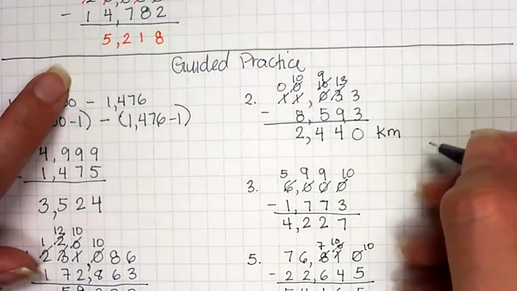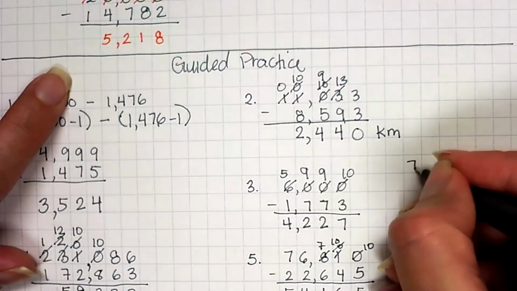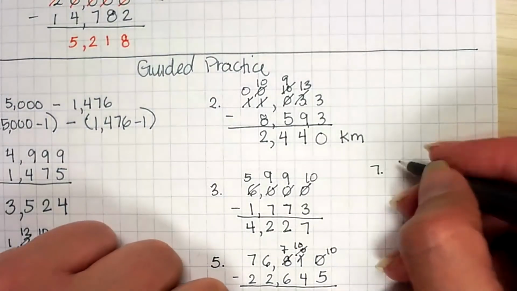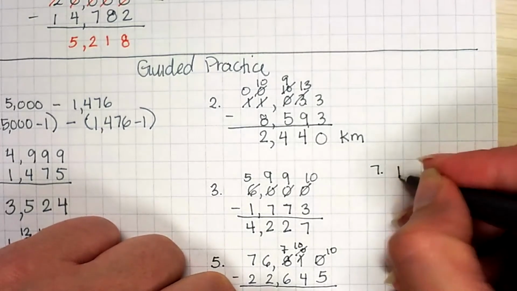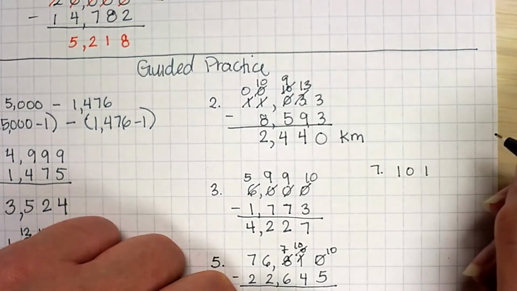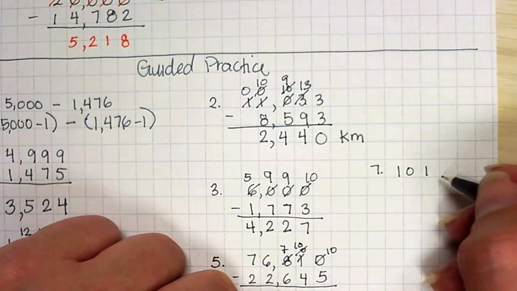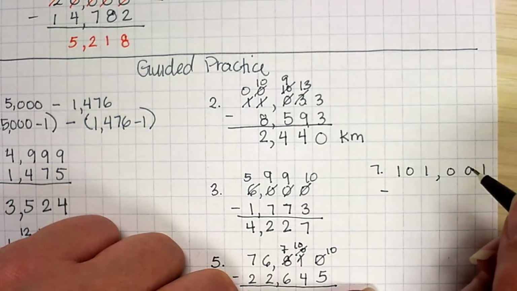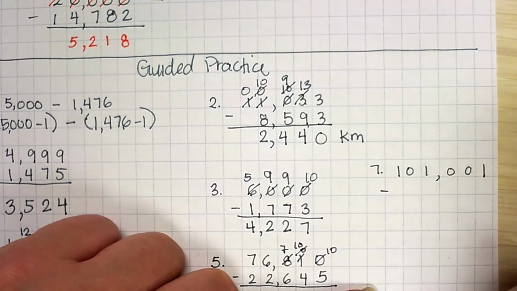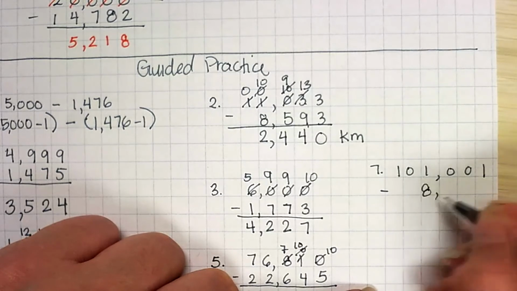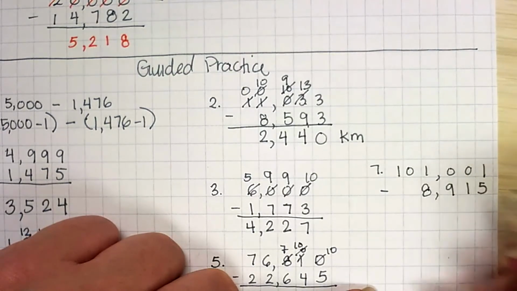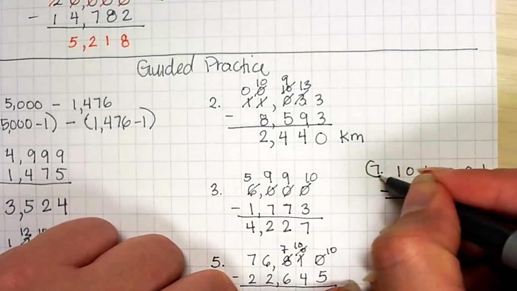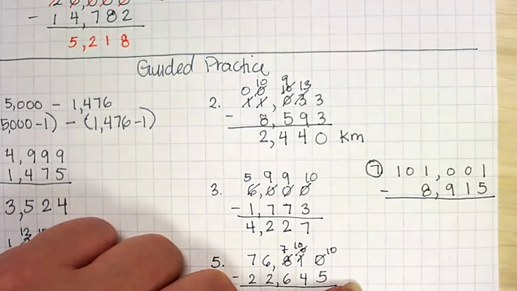All right, now for number 7 and number 8. 7 I'm going to put out here. We have, let's see, 101,001 minus 8,915. 8,915. Again, stacking in place value order. I'm going to circle this so I know that it's not part of this problem.